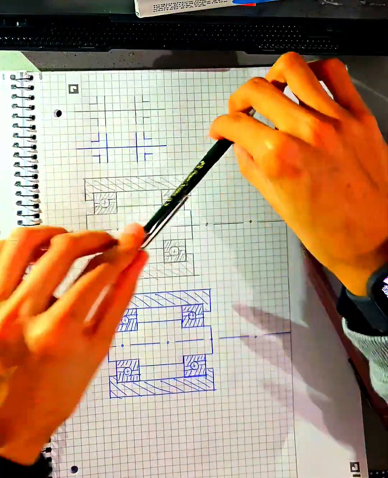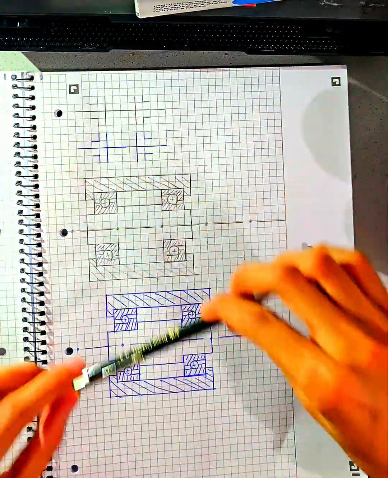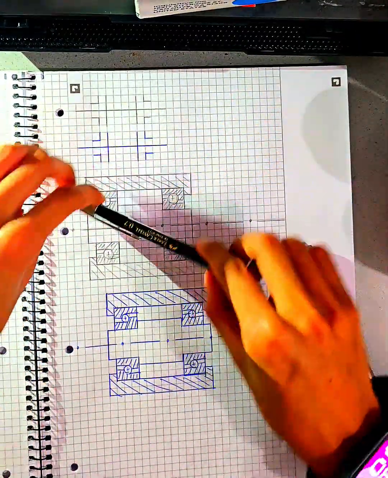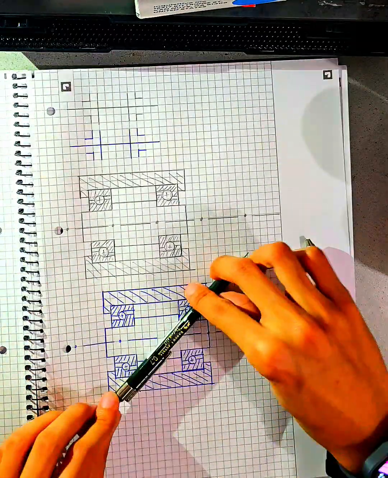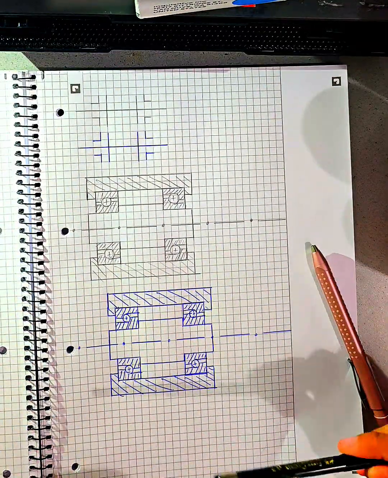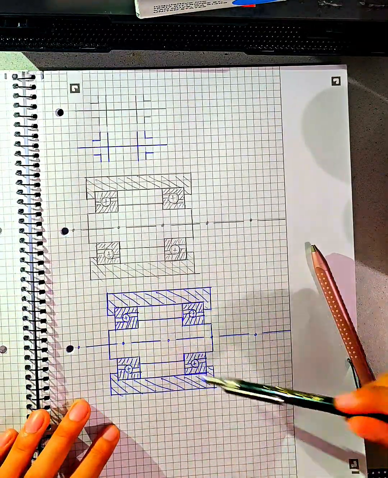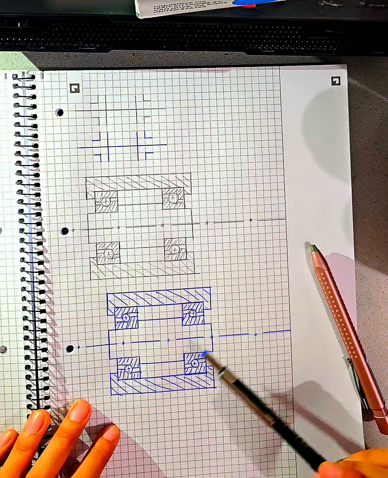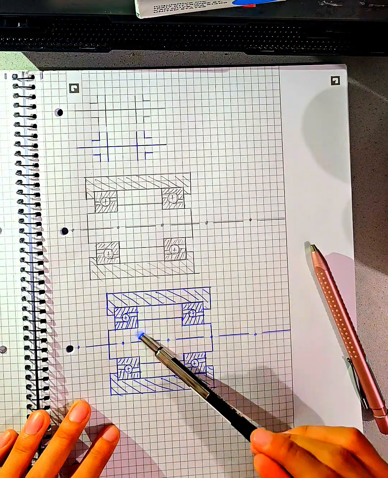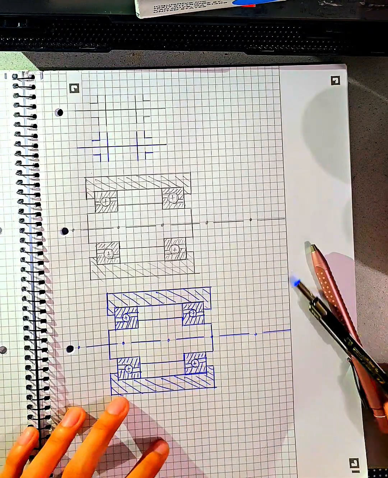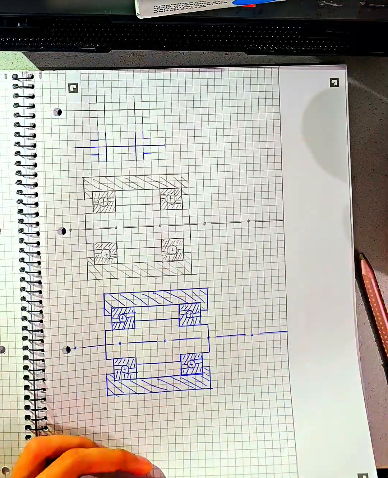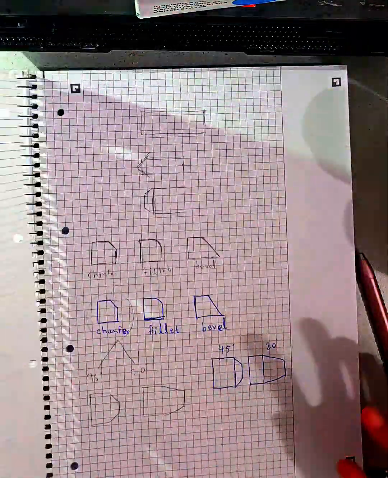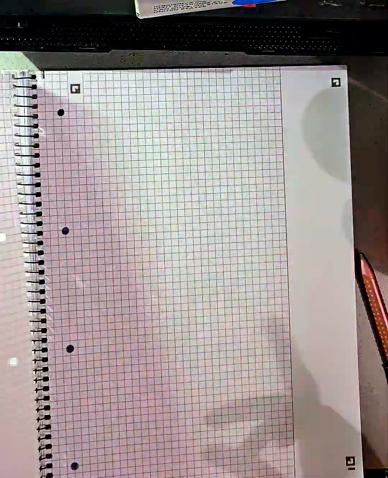If you connect them all together, it is an X arrangement bearing. Same here, you get the idea. You have your contact points here, here, here, and here. It's an X arrangement. So let's try drawing this properly.